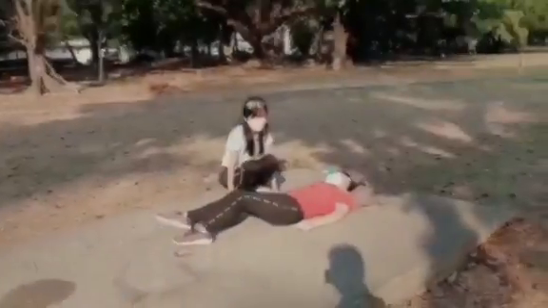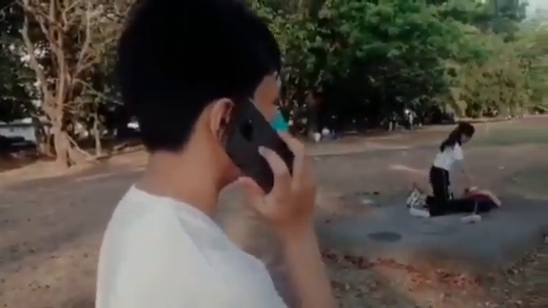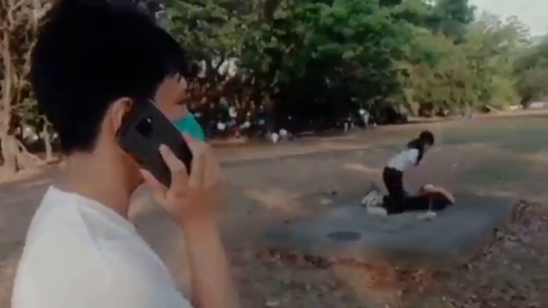While others call for help, tap the shoulders of the patient to check if consciousness may return, and constantly check the patient's pulse to know if the patient is still alive.